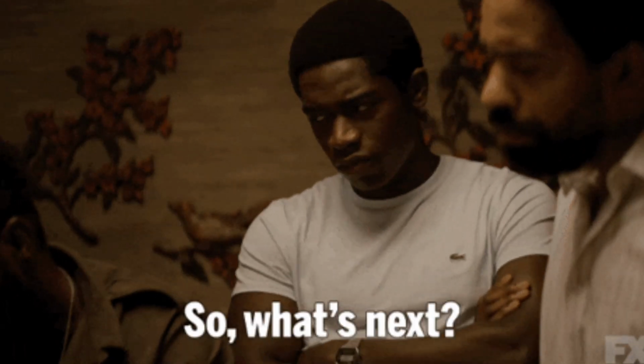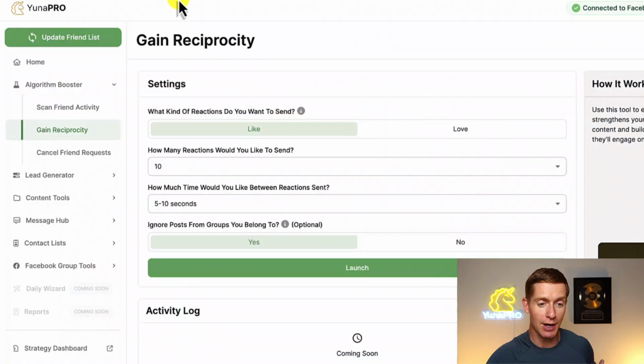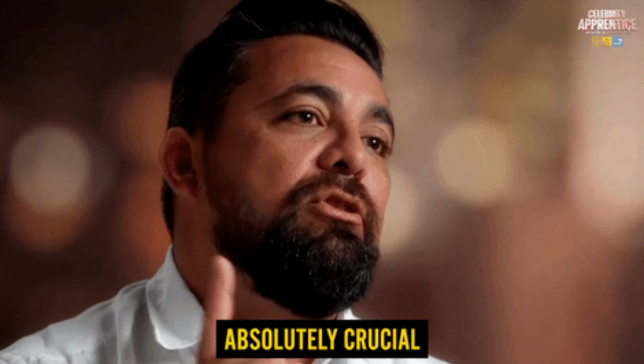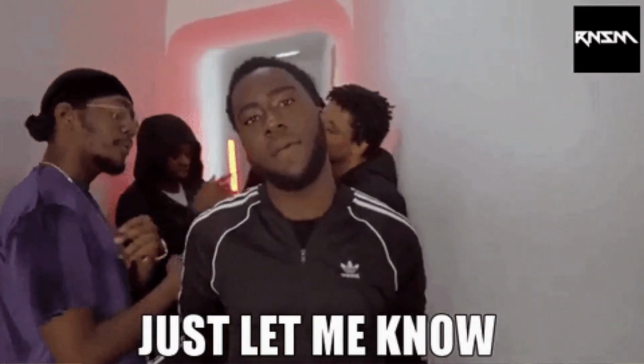But I said there was a second place that you can nurture leads as well, and that's inside Messenger. So let's take a look at how to do that as well. I'm gonna go back over to Unipro. I'm gonna go over here to Message Hub and then to send bulk messages. Now, when Unipro is bringing over these new leads into your personal profile, into your friends list, it's crucial that you start a Messenger conversation with them right away. I'll explain why in just a second, but let's set this up.